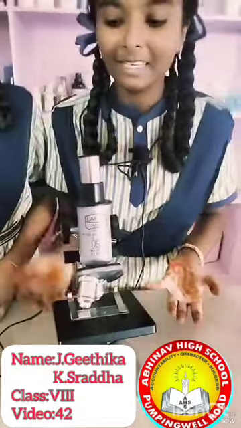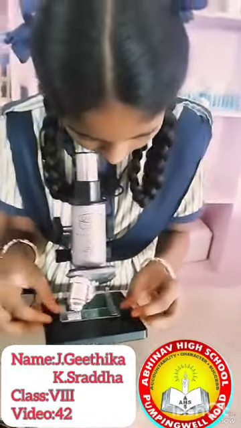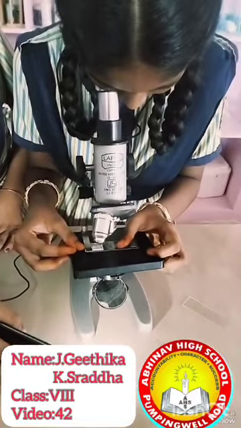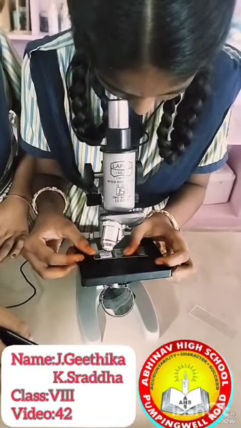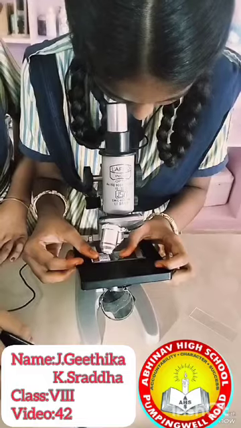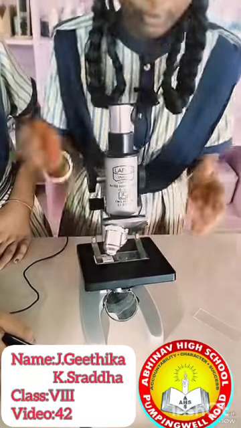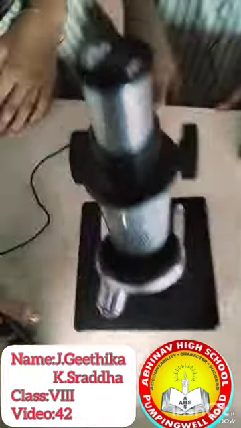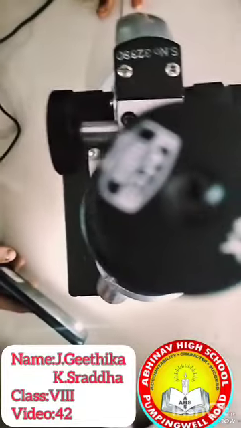Now I am seeing it under the microscope. You can also observe it under a microscope. It looks like small structures.